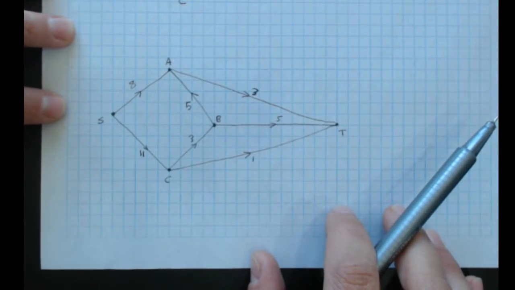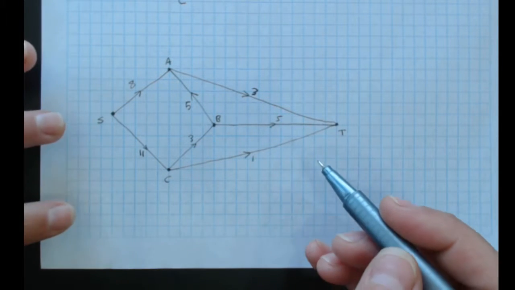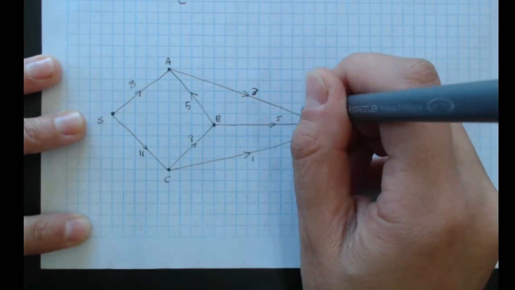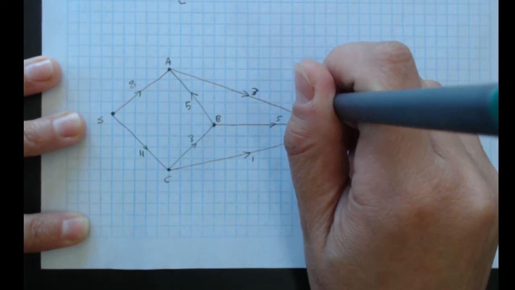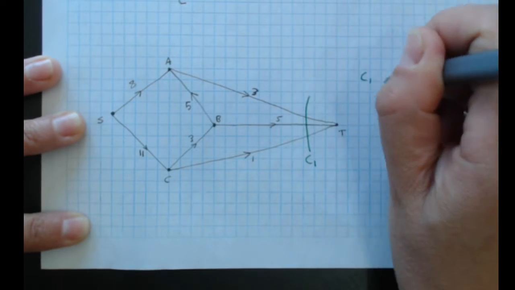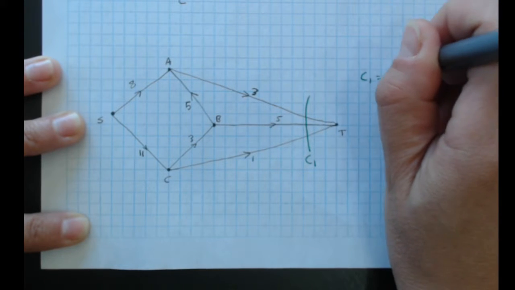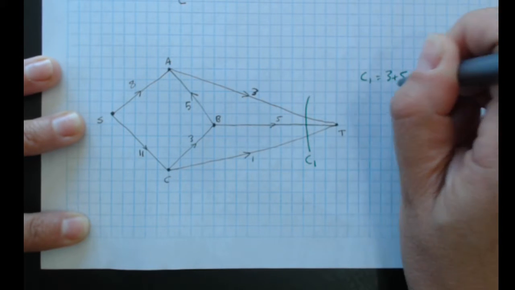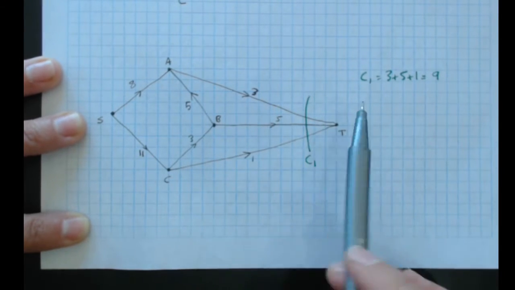If we did the minimum cut method, then we'd look for where we can cut the source to the sink and find the minimum. Minimum cut gives us maximum flow. And you literally draw cuts. So I could cut through here. That's C1, and C1 goes through 3, 5, 1. 3 plus 5 plus 1 equals 9. And we're just looking for the capacity of all the possible cuts.